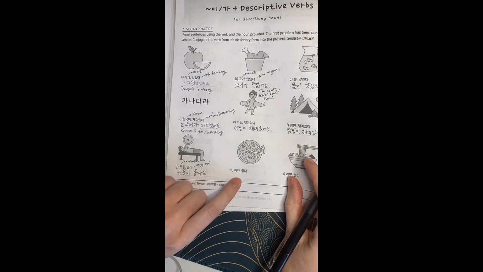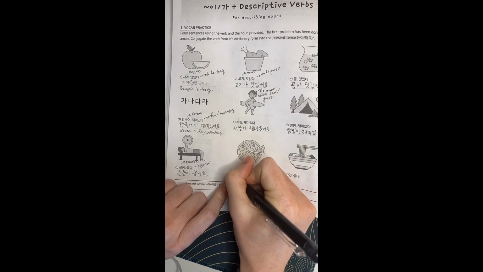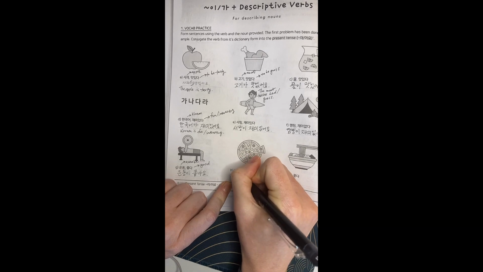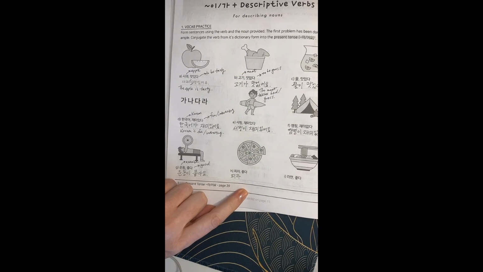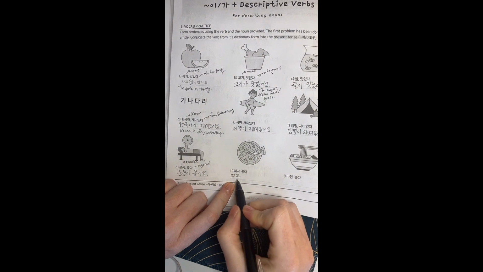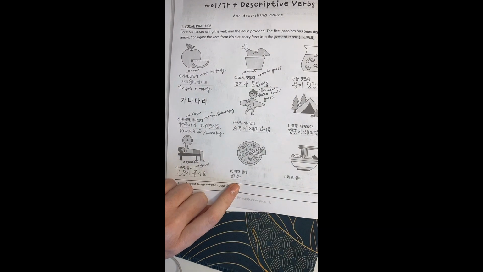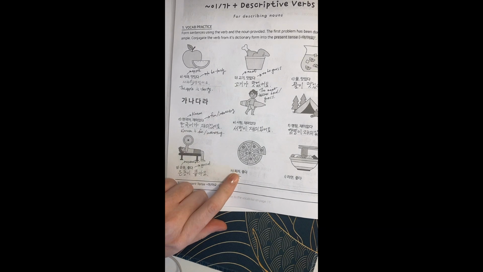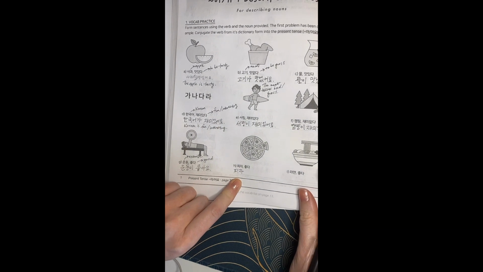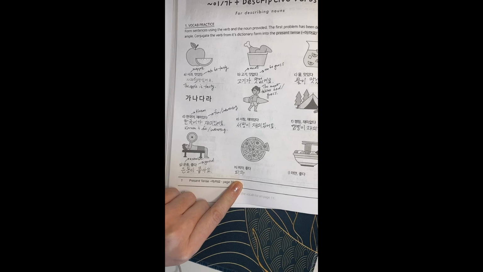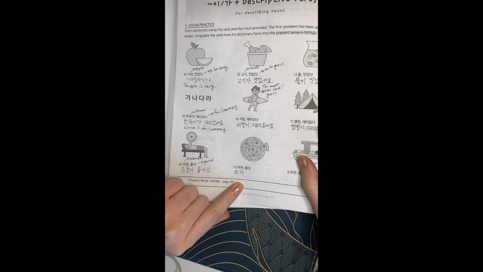Next, this is a similar word, right? Pizza. Korean doesn't have a Z sound. It's usually changed to this J sound, pizza. And which particle do we add here? Which particle do we need after pizza to add a descriptive verb?